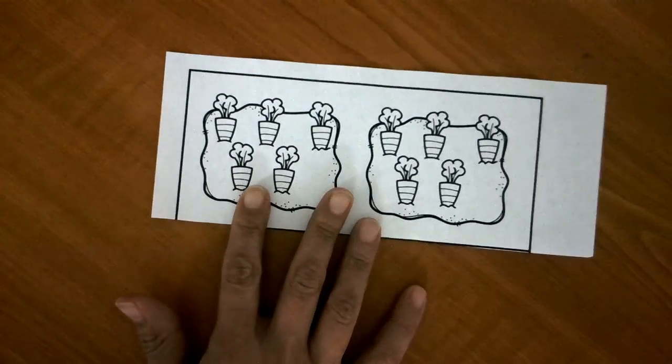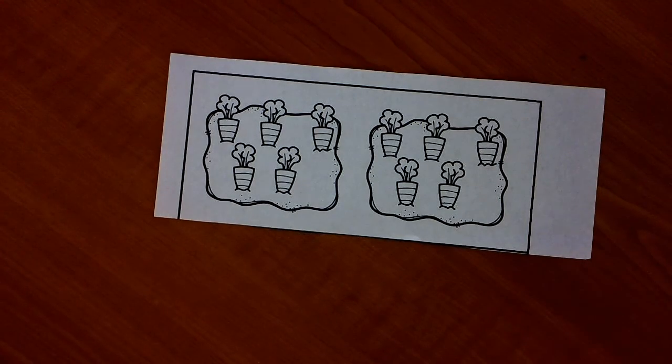So here I have an example for you. I want you to look at it for a few minutes and I want you to count how many equal groups we have, and then I also want you to think how many are in each group. That's what we're going to be focusing on today. All right.